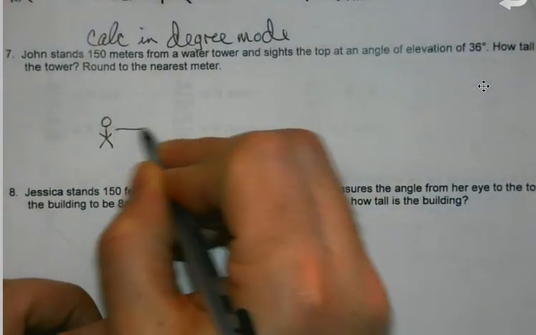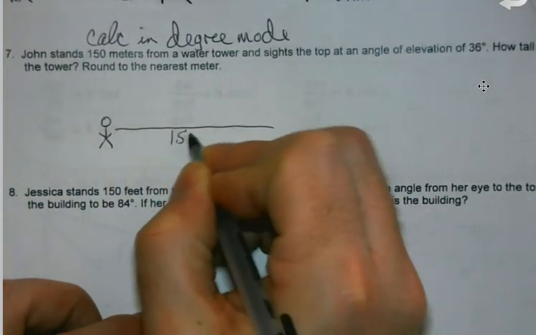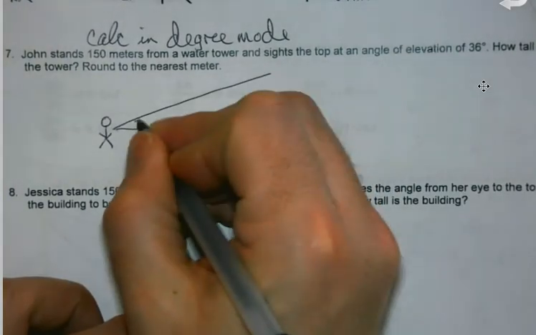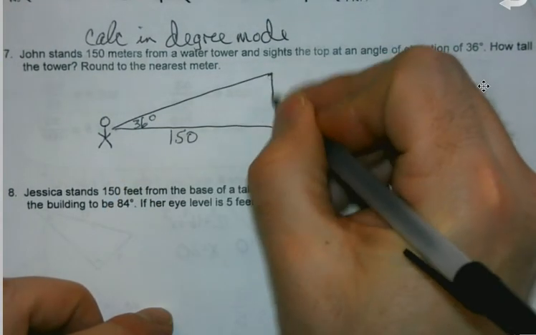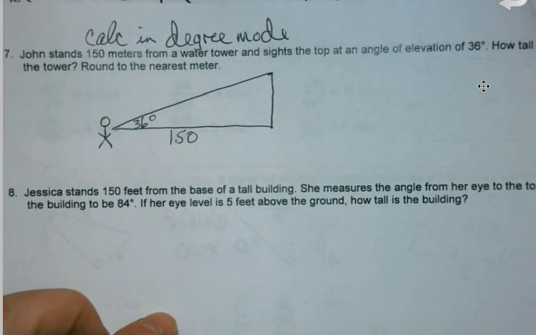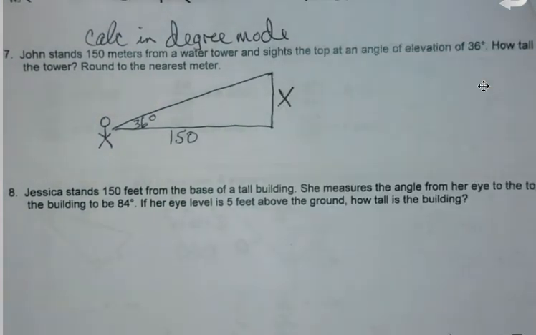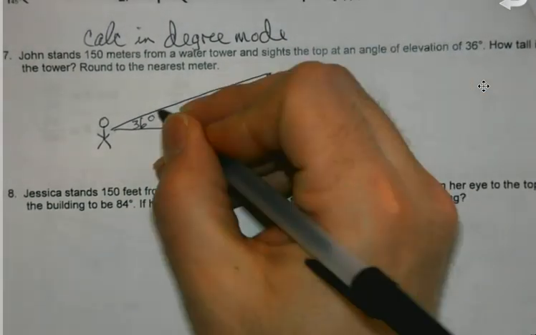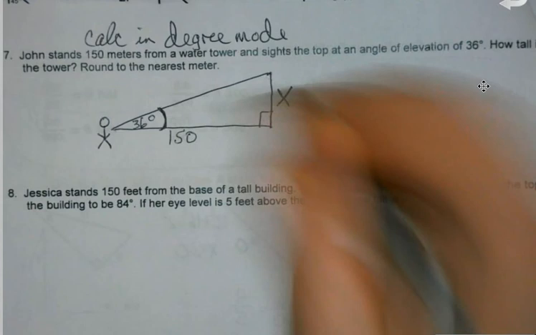So, 150 meters from the tower, 36 degrees looking up at this tower. You're good at drawing triangles. How tall is the tower? Well, you're going to be using sides. So, here's my angle I'm working with.